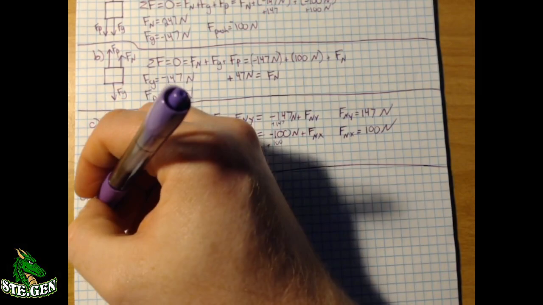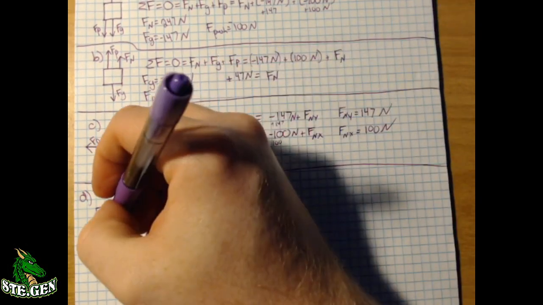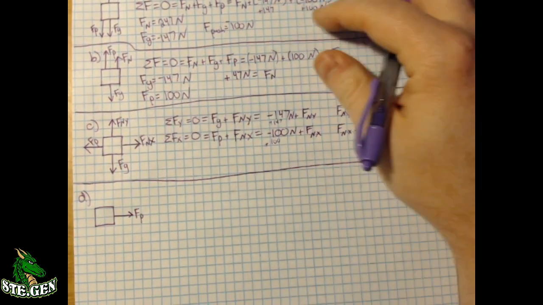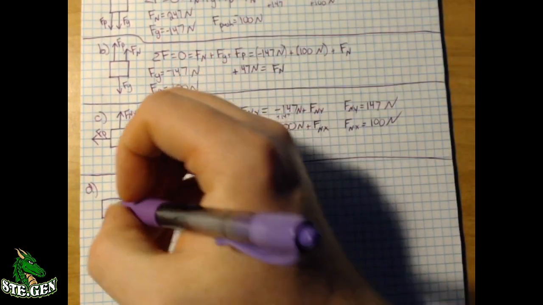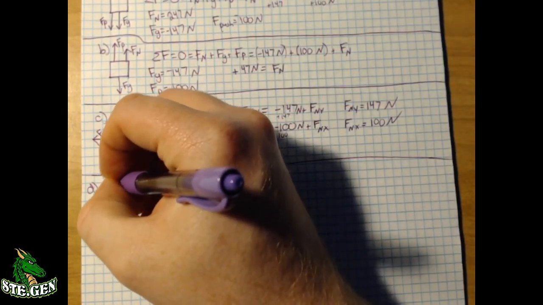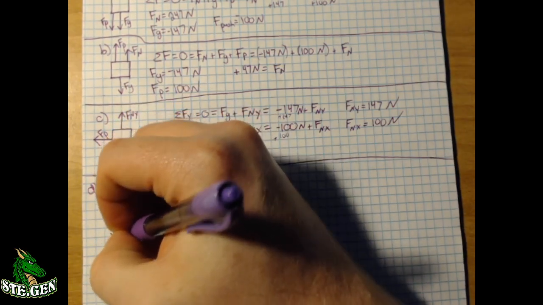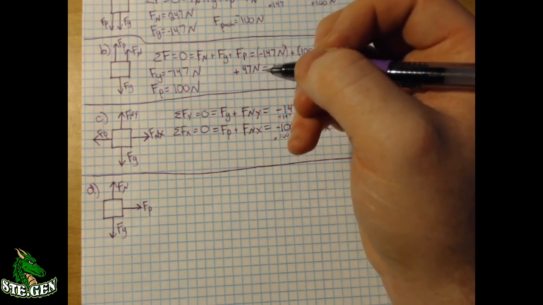So I'm going to draw my box, good old friend. This time we're going to be pulling it away from the wall with the force of our pull. Again, it does not mention anything in the x or y direction, which means we're going to have the normal force and gravity.